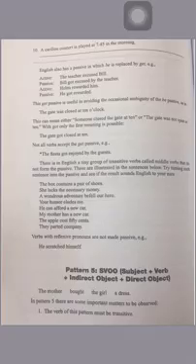The mother bought the girl a dress. So the mother bought the girl what? A dress. So if the two noun phrases following the transitive verb answer the questions whom and what, the one with whom is going to be the indirect object, but the one with what is the direct object.